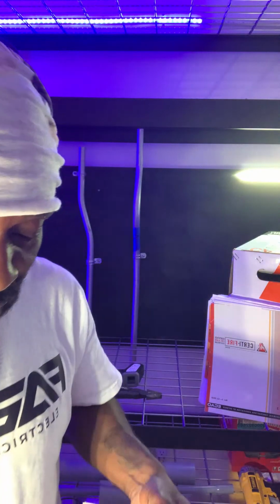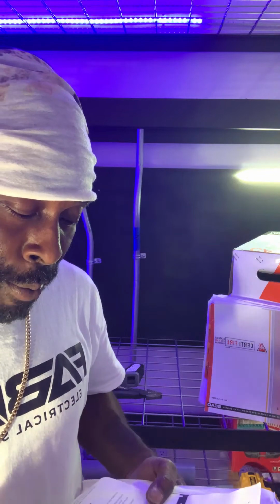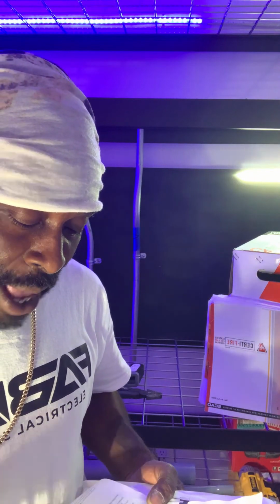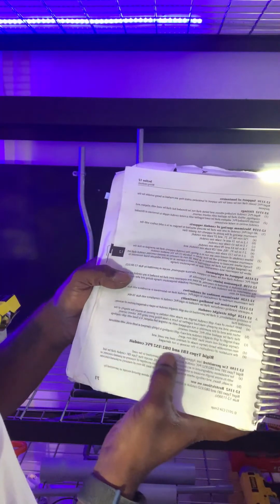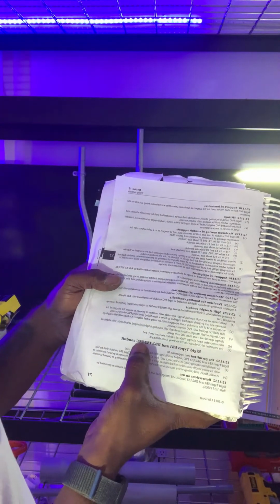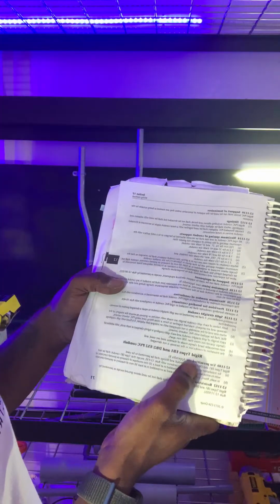Okay, so that is a bit of the rules here that we have to basically follow. And here what you have is rigid types EB1 and DB2/ES2 PVC conduit. Use permitted.